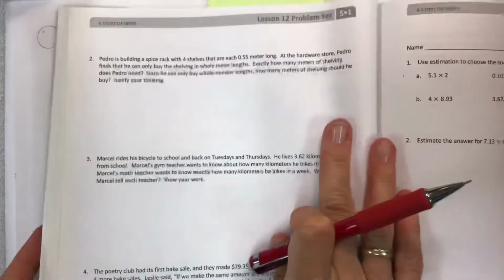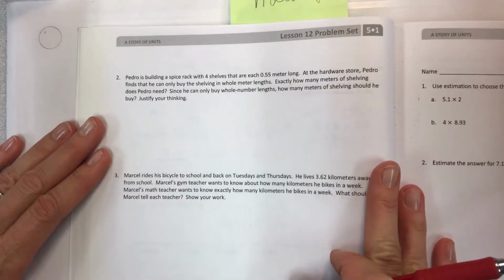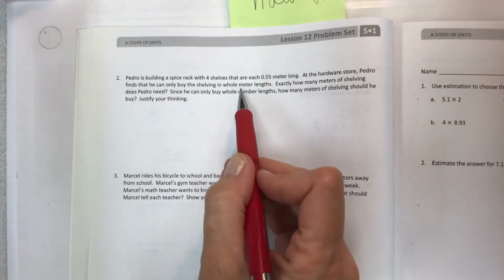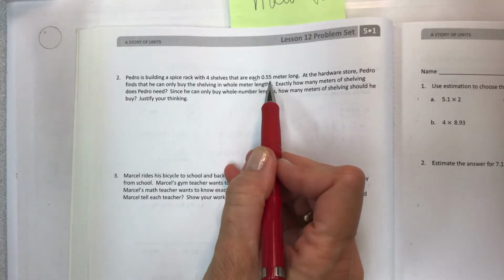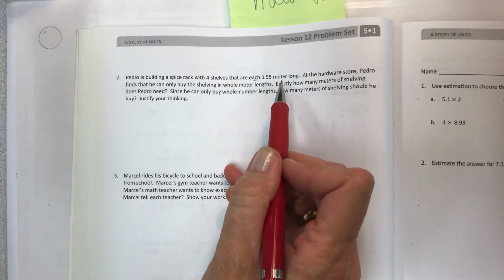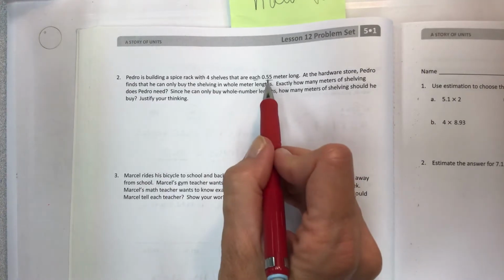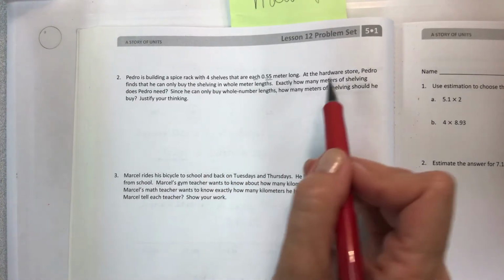Okay, so let's move on. We've got some word problems on the back that will take you a minute or two. Pedro is building a spice rack with 4 shelves that are each 55 hundredths of a meter long. Okay, now 55 hundredths is approximately half. It's a little bit more than half of a meter.